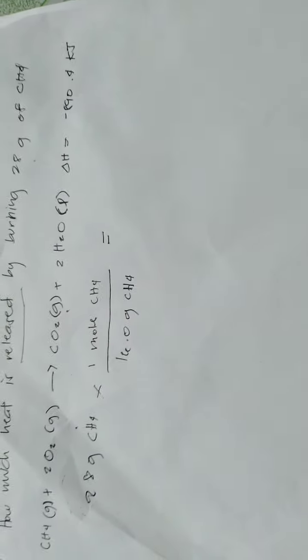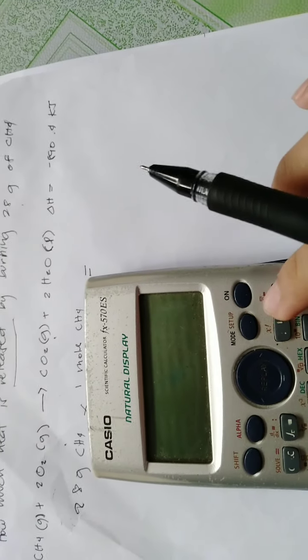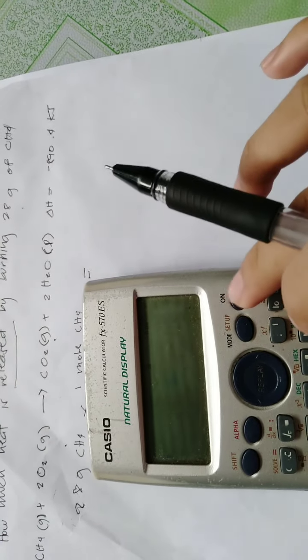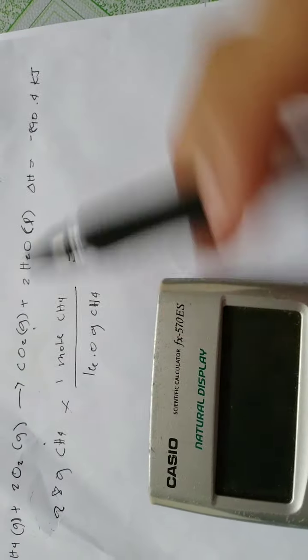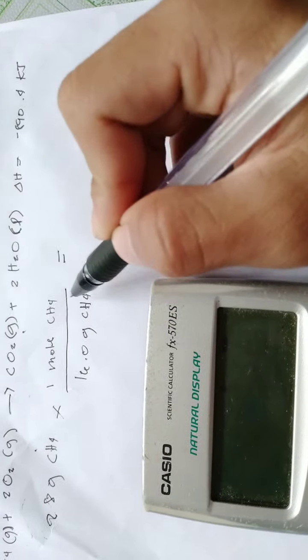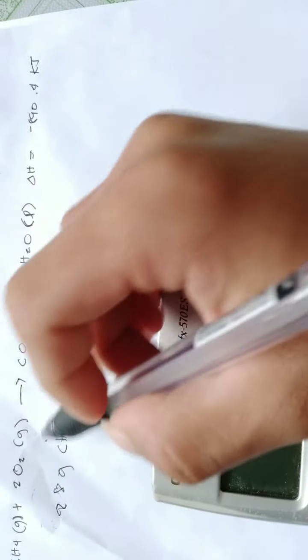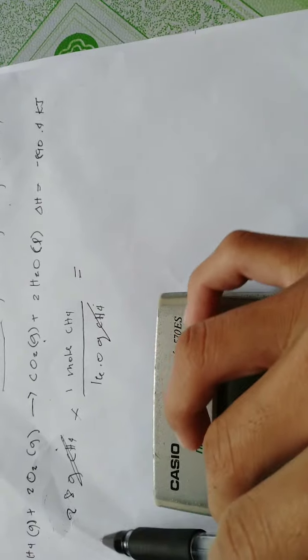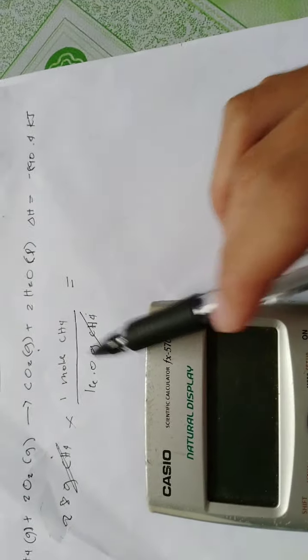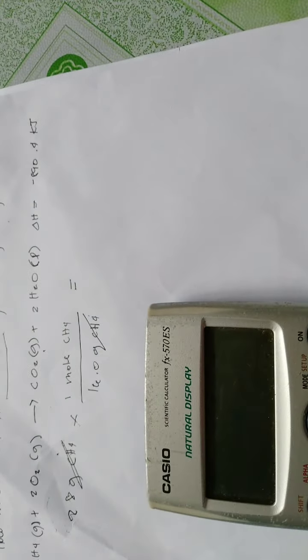It is equal to, so let's use the calculator. There. First, grams of CH4 cancel out. What is left is 28 times 1 mole of CH4 over 16 grams.